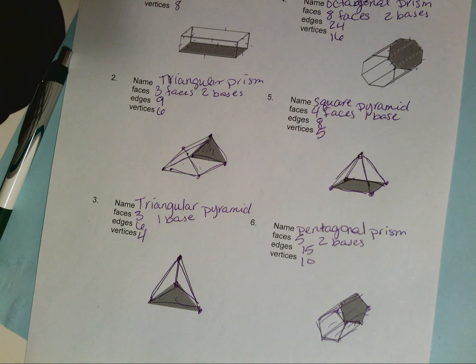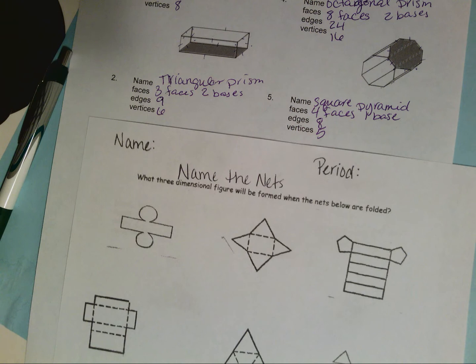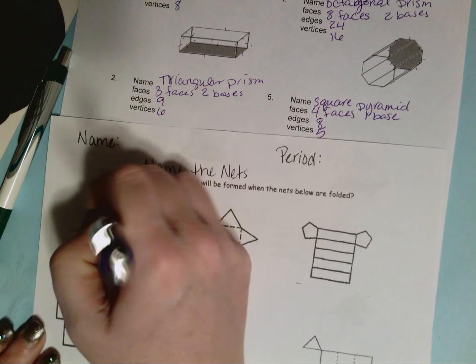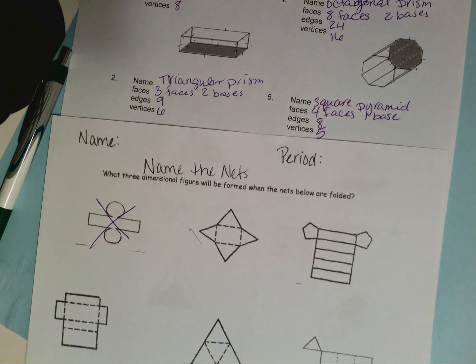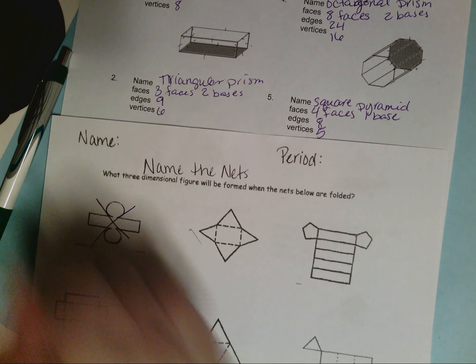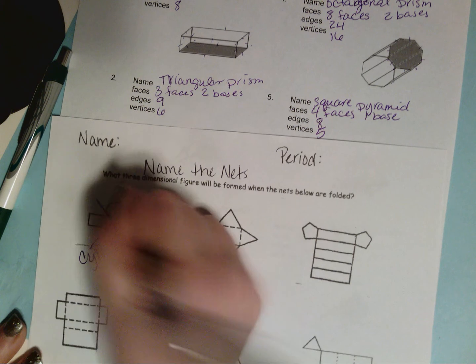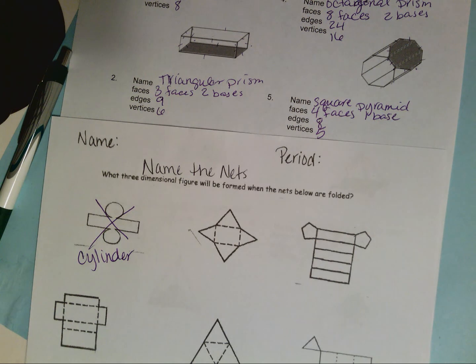Now, what you need to do at this point is your next assignment is going to look like this. It is called Name the Nets. So, the key here, though, is that you need to ignore this net right here. It is a cylinder, if you're just kind of curious as to what it is. However, this was something that I used last year, and last year we did cylinders, but with the new state standards, we do not do cylinders this year.